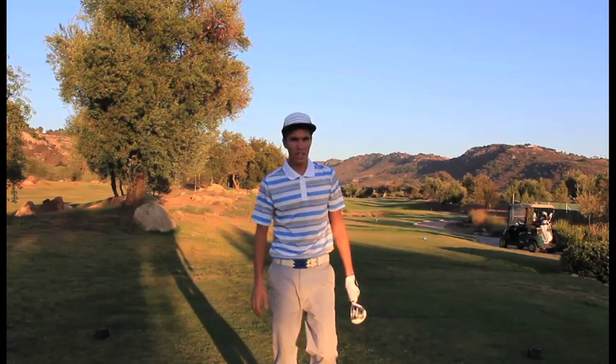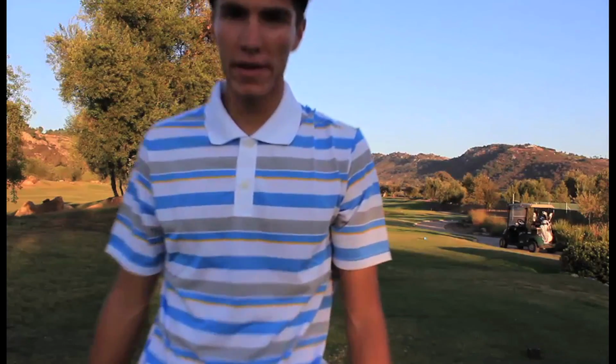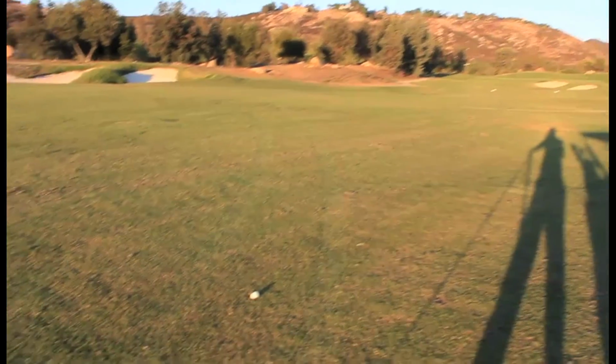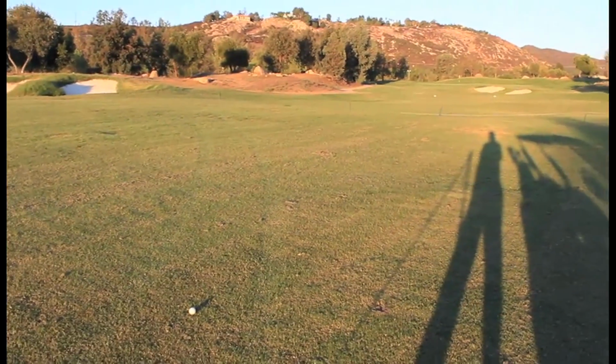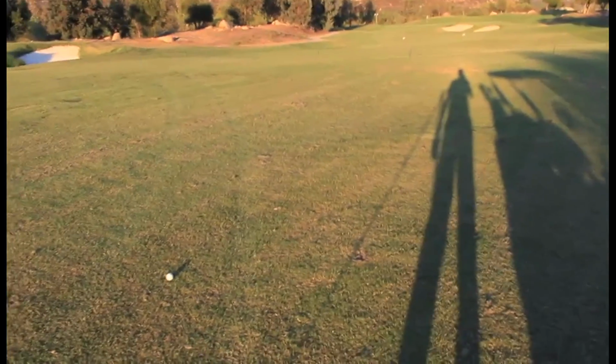Alright, kind of a low bleeder, but it went down the right side of the fairway. Okay, so here we're on the 4th hole, and as you can see, there's my ball. I didn't really hit a good shot off the tee, kind of a low bleeder, but it worked out. Sometimes it happens. So what I would do is come over here to my scorecard.